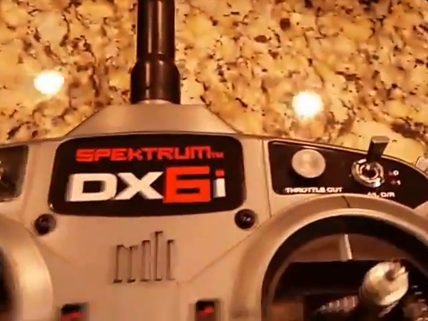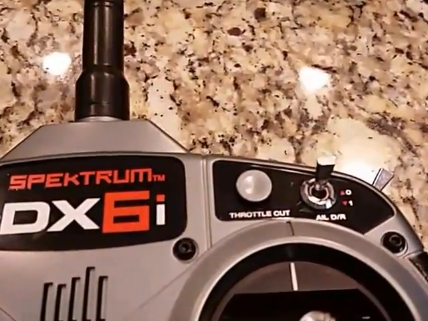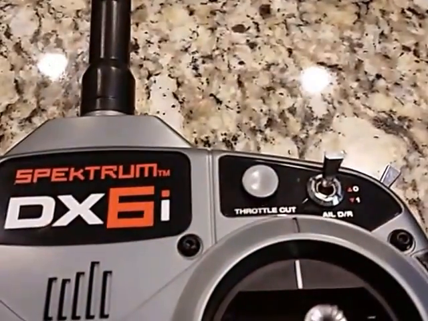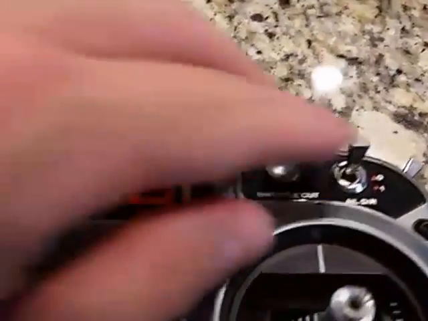There are two mixes, at least in this radio, you can use. So I have mix 2 set up. If I flip my aileron dual rate down, it's still armed, because that slider is big enough up top here that it's still within the arming range. But now I'm at return to home mode.